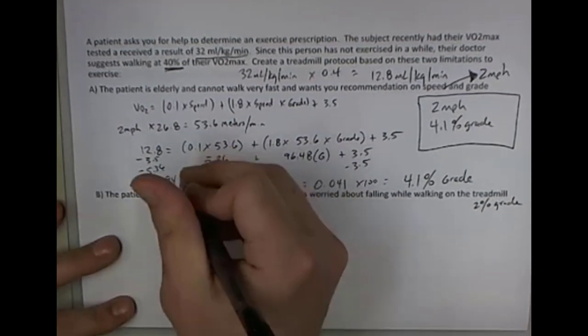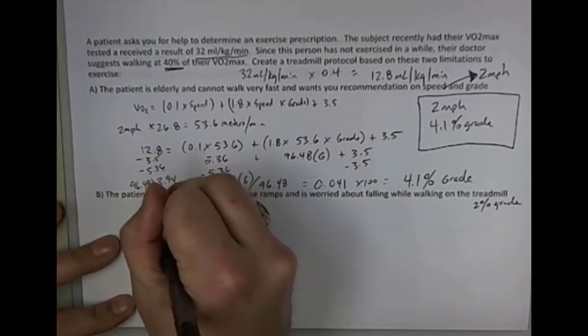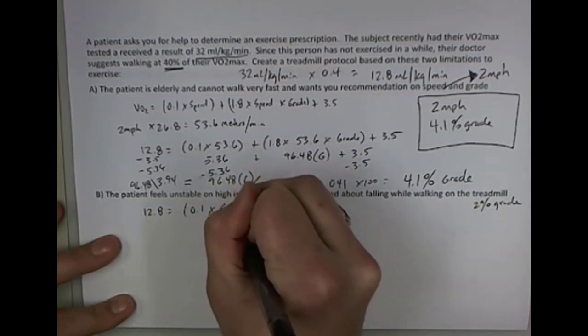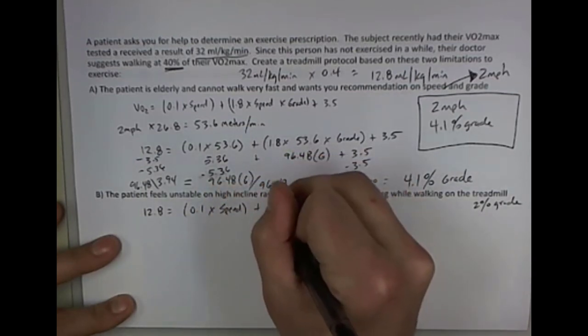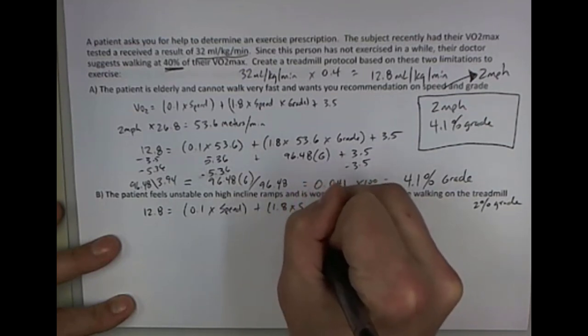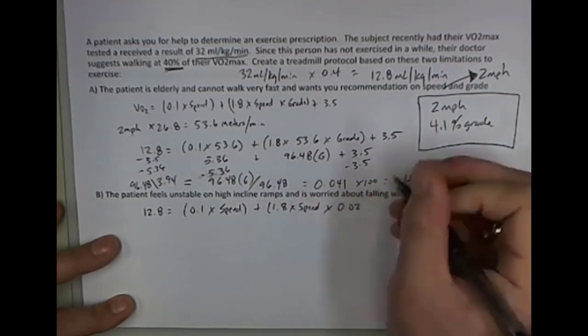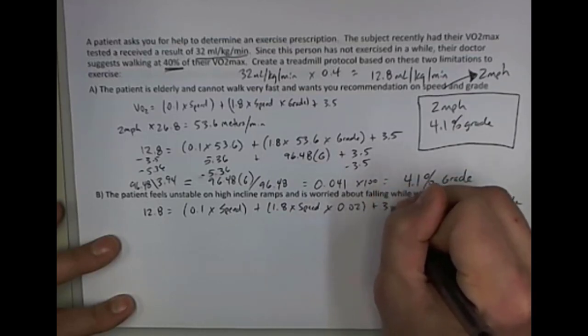So here we go. Our VO2, 12.8 equals 0.1 times our speed plus 1.8 times speed times our grade in a decimal, 0.02, plus 3.5.